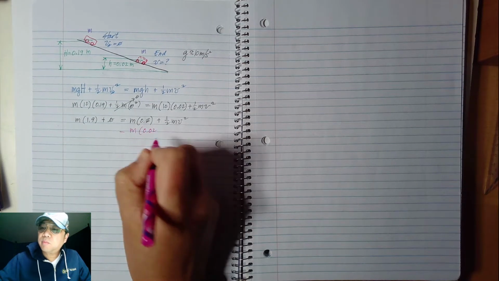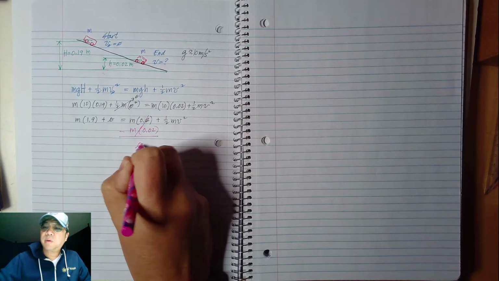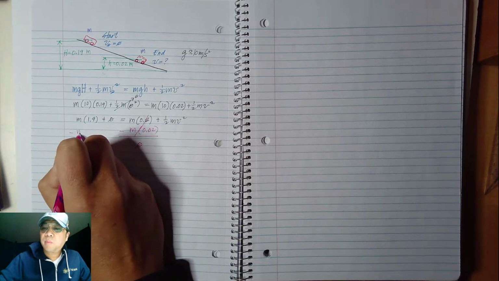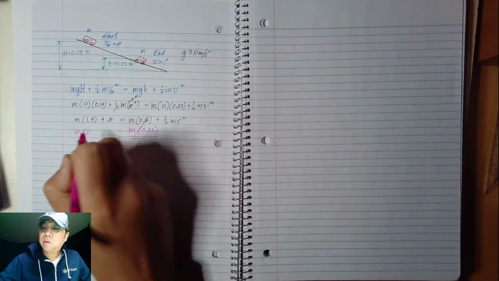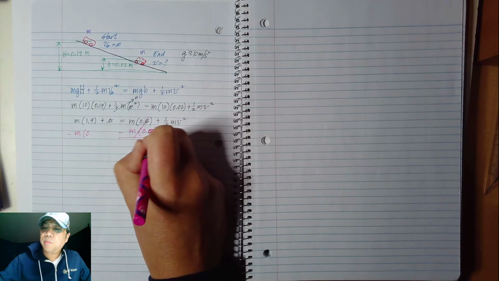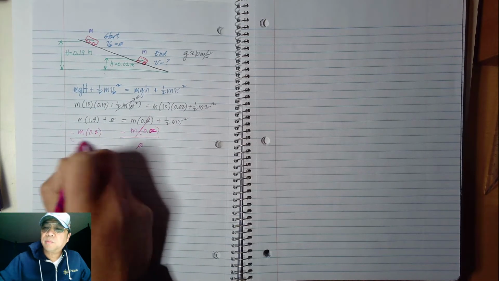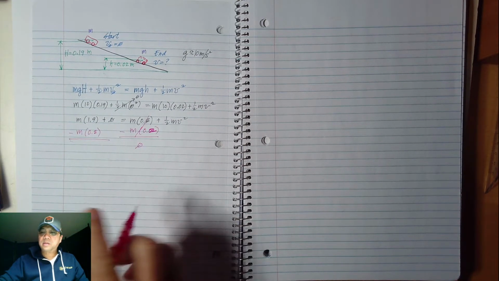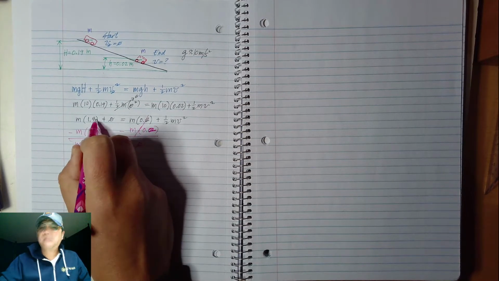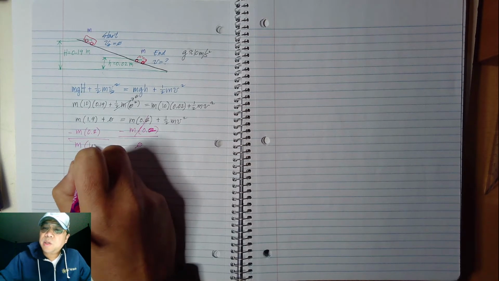So this will be cancelled. Now it's 0. Or not 0.02, but 0.2. Sorry, 0.2. So minus 0.2. Now we can subtract this, which is 1.9 minus 0.2 is 1.7.